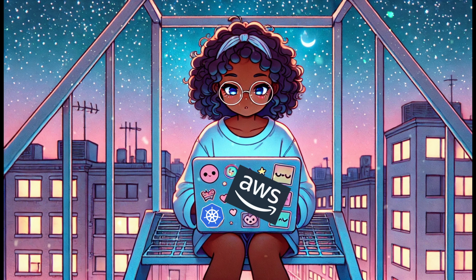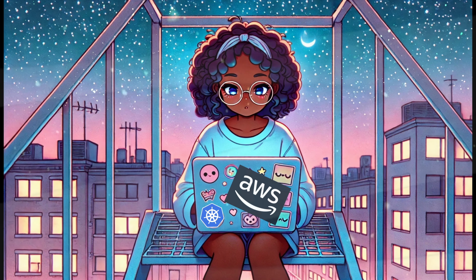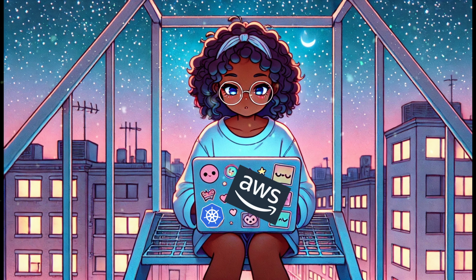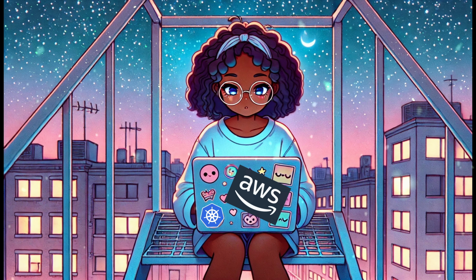AWS X-Ray helps developers analyze and debug production, distributed applications, such as those built using a microservices architecture. Amazon Chime, a communication service that lets you meet, chat, and place business calls inside and outside your organization, all using a single application. AWS AppSync, an enterprise-level, fully managed GraphQL service with real-time data synchronization and offline programming features.